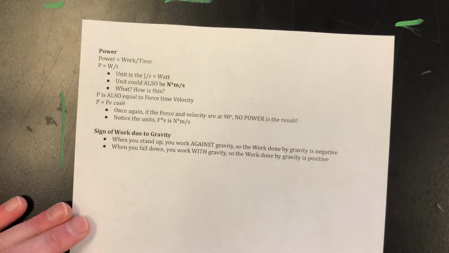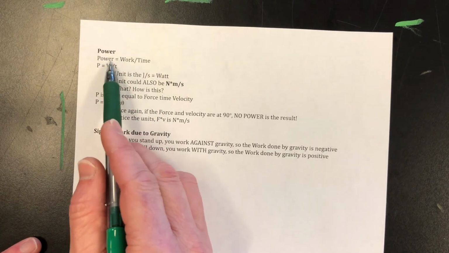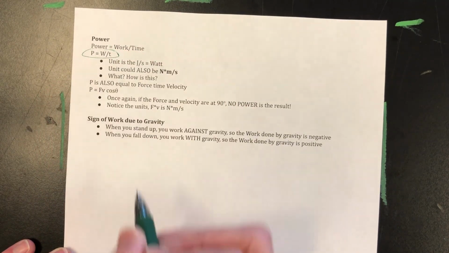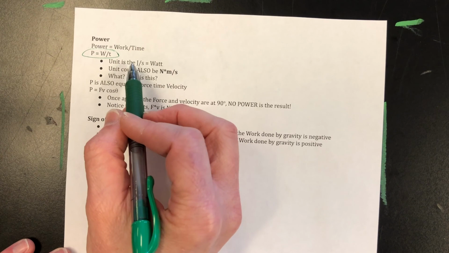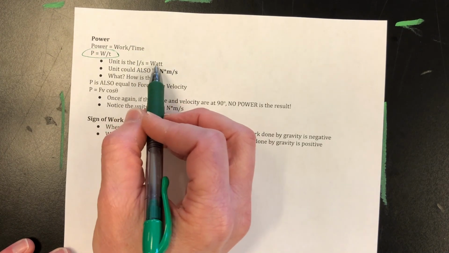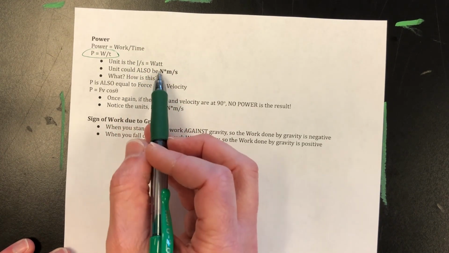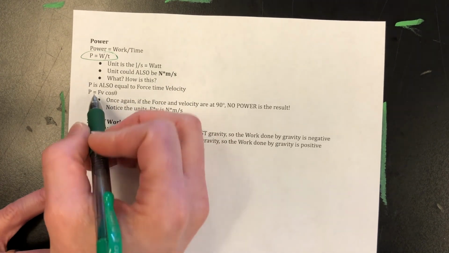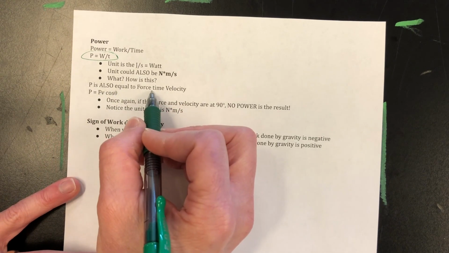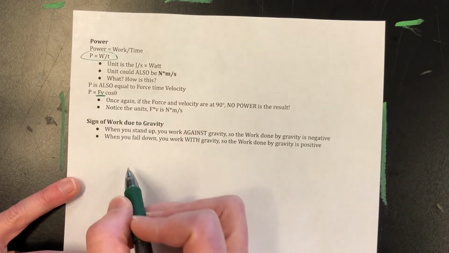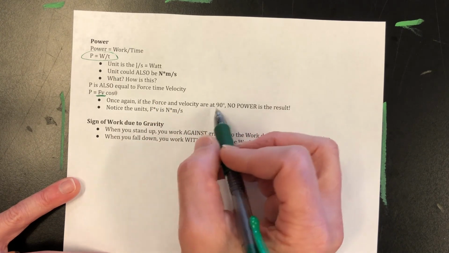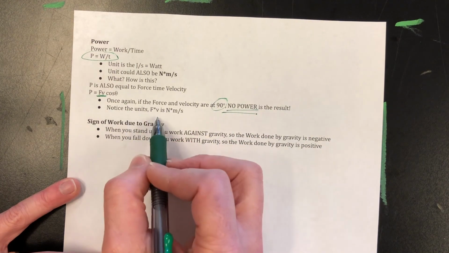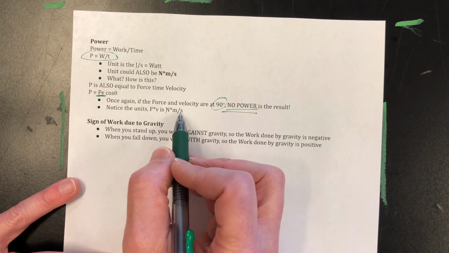So this one's just about work. We know that work is, it's about power. Power is work over time. And so one of the equations we use for power is W over t. We know the unit is a joule over a second, and that's a watt. We could also have it as a newton times a meter over a second. P is also equal to force times velocity. So here's that force times velocity. Once again, if the force and the velocity are at 90 degrees, there is no power, all right? Notice the units is a newton times a meter per second.